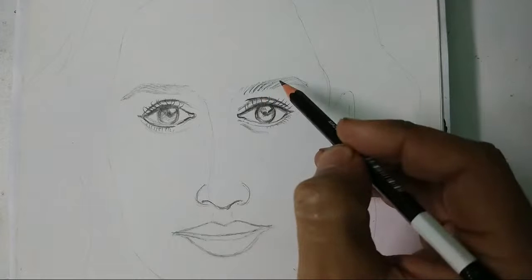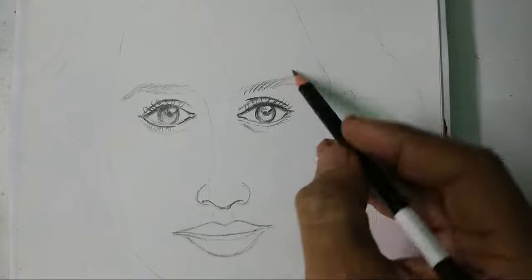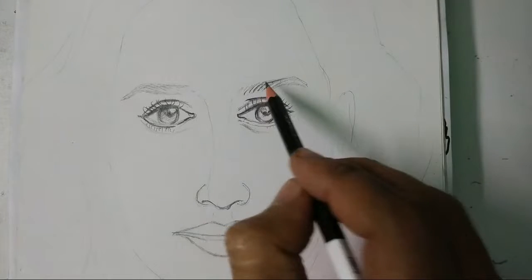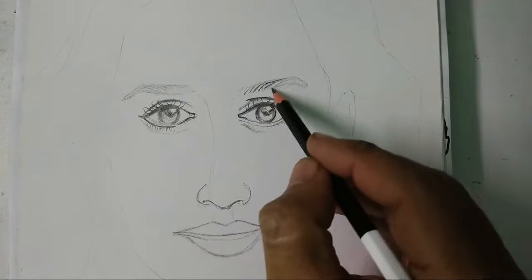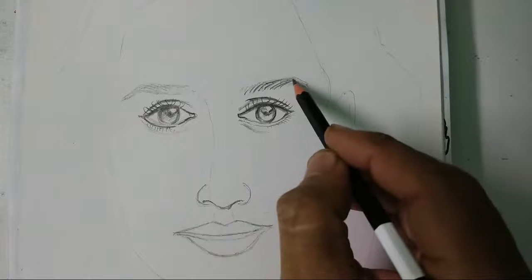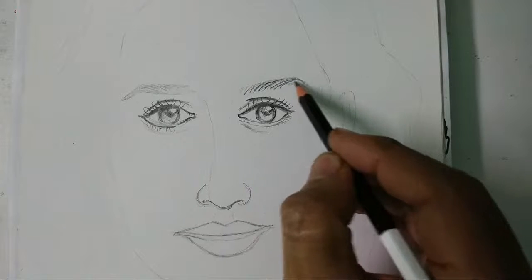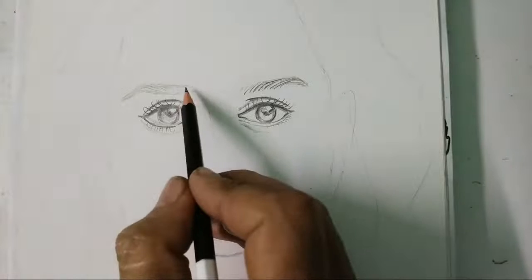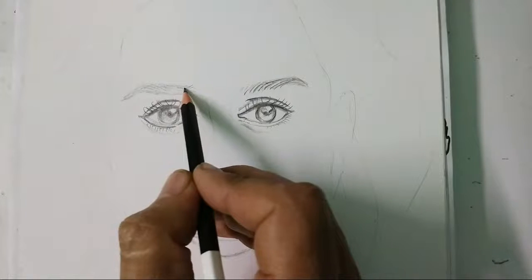Now these are the hairs which have to be done. So the hair goes up and then it goes to the right, and then it is bent on the down side. Now the same thing will go here also.